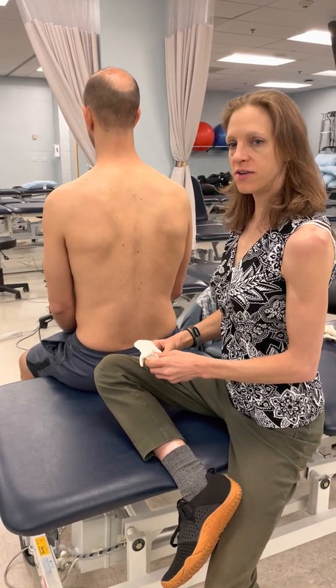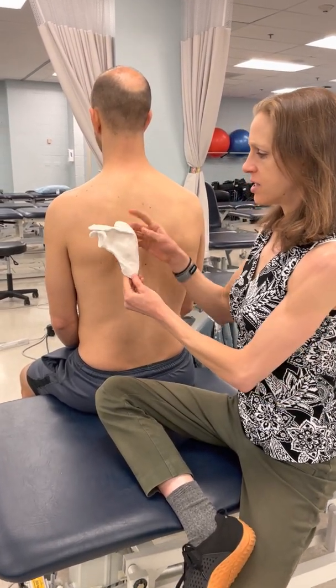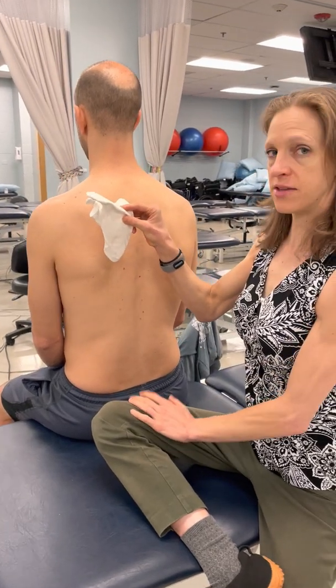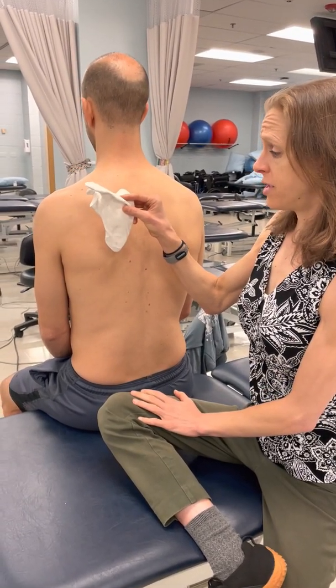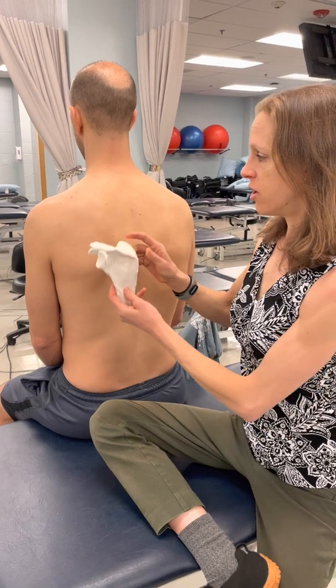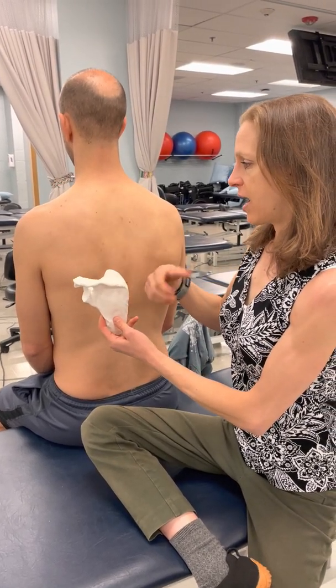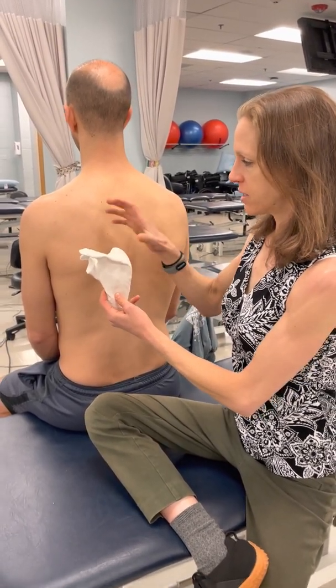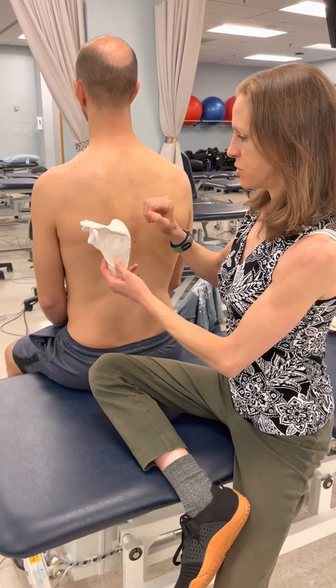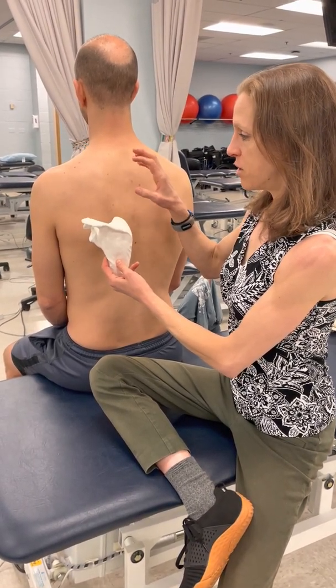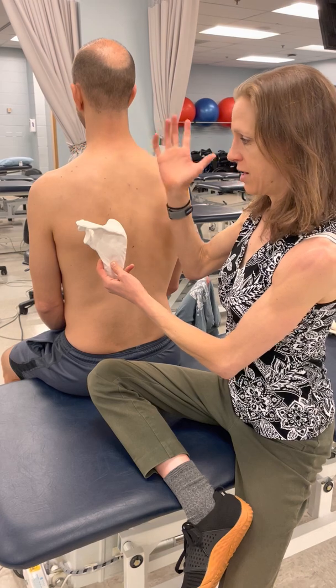Okay, so in this video, what I want to do is explain the motions of the scapula or the shoulder blade so that you can visualize what's going on internally as we talk about the scapula and shoulder and as we start testing motions at the scapula and shoulder and MMTs.